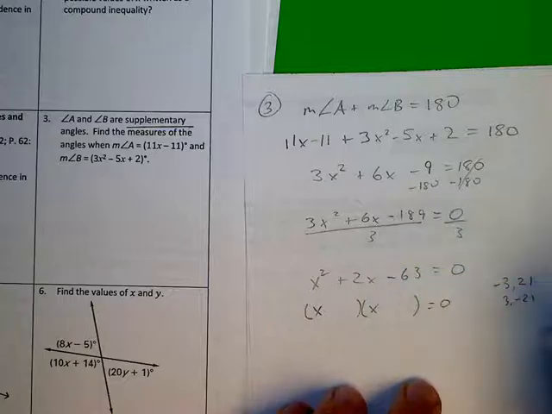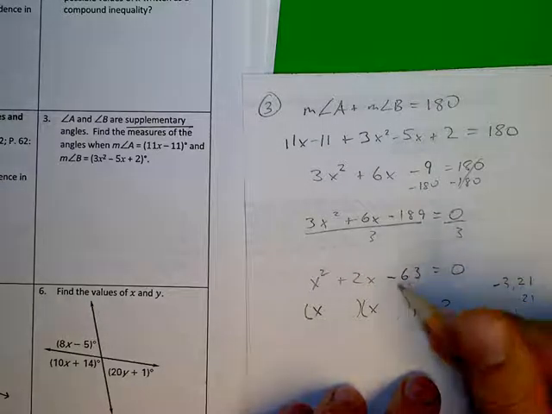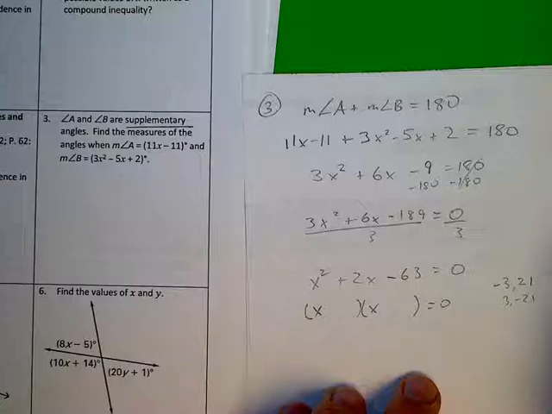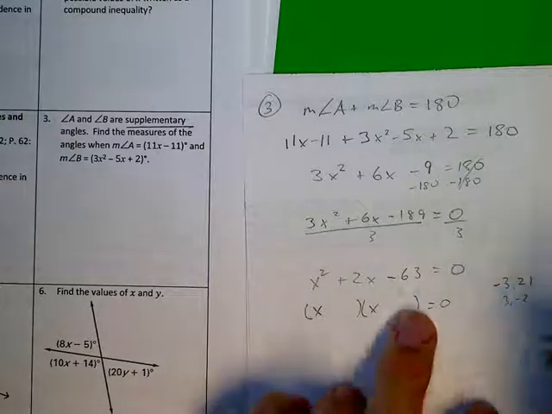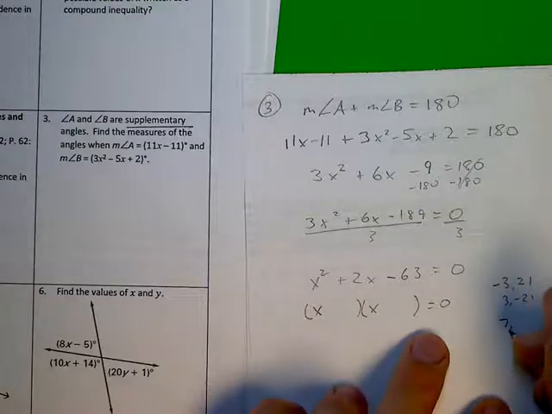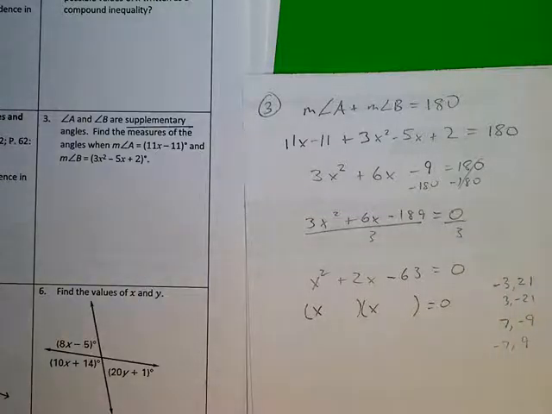So let me see if I can find some different numbers. It's not divisible by 6. What else would it be divisible by? Well, what about 7? So 63 could be 7 and 9. So either 7 and negative 9 or negative 7 and a positive 9.